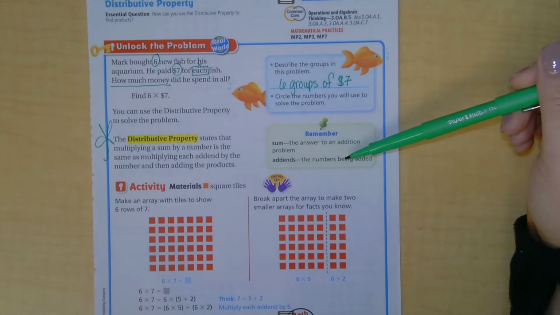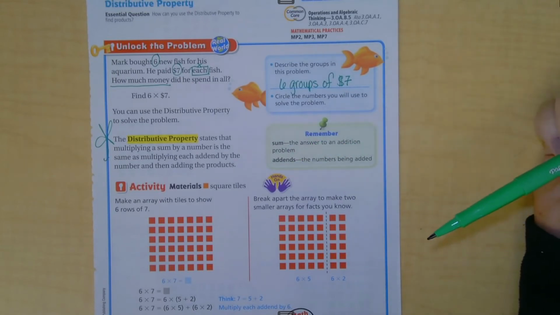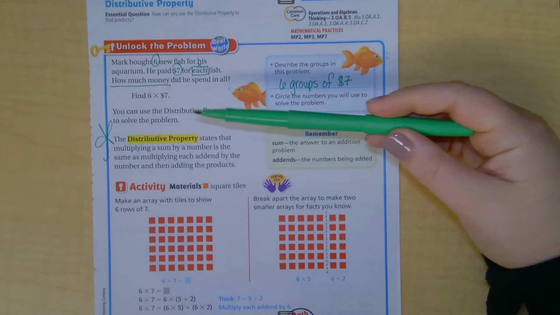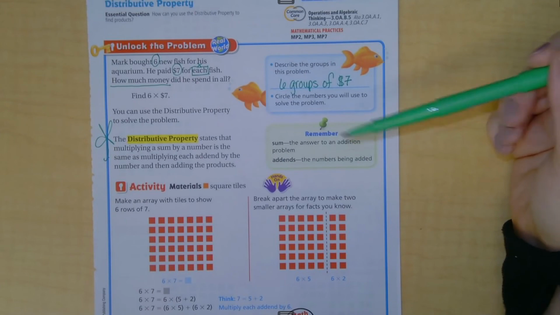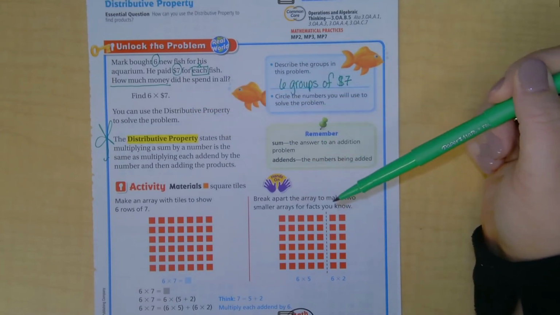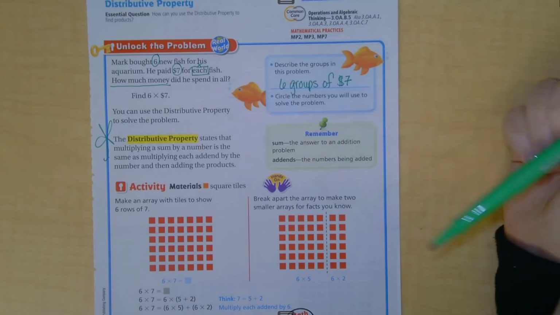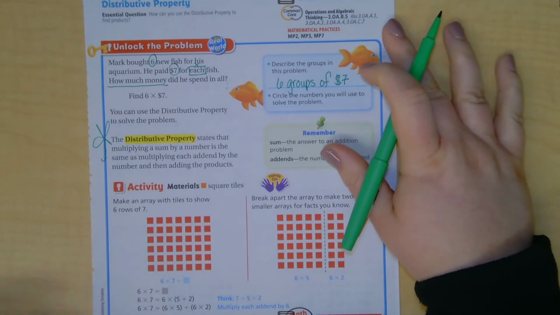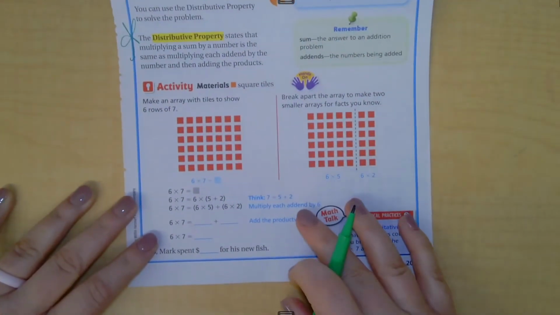numbers being added. Okay? So what we're going to do is take one of the numbers from the multiplication problem, which would be one of the factors, and break it into 2 add-ins. That's 2 numbers that would add up to equal that, to create more simpler problems. All right, let's start by practicing with arrays.